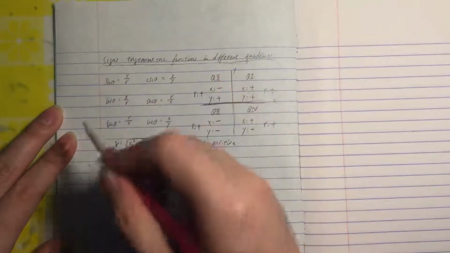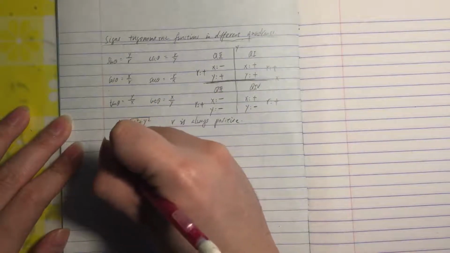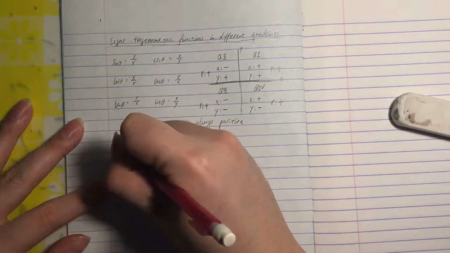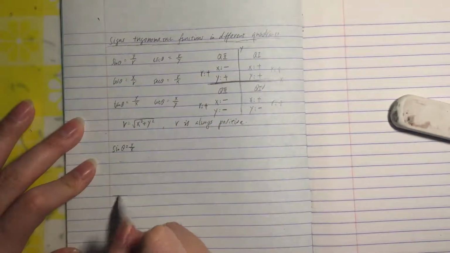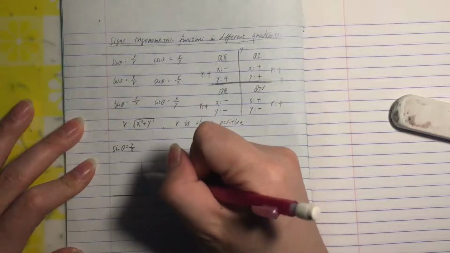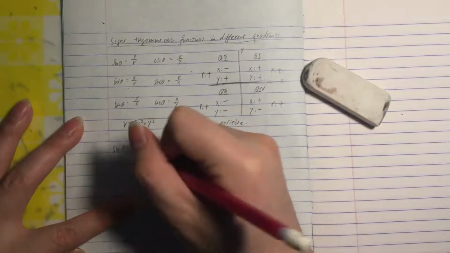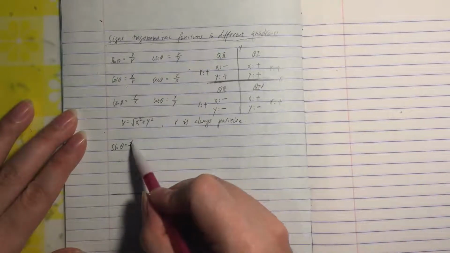Next, let me show you the signs of sine function in these 4 quadrants. So sine theta is always y over r.